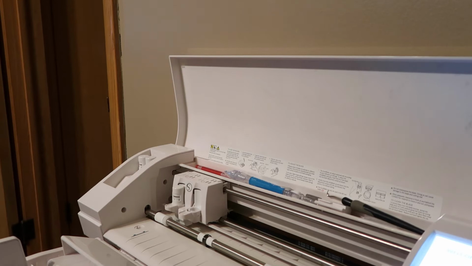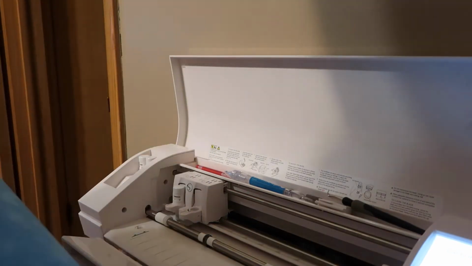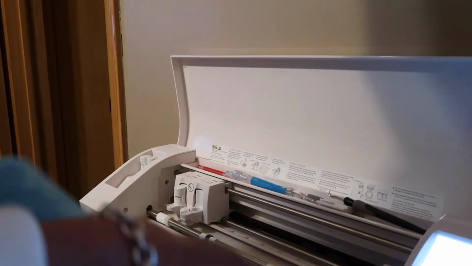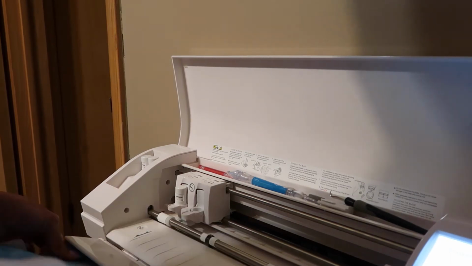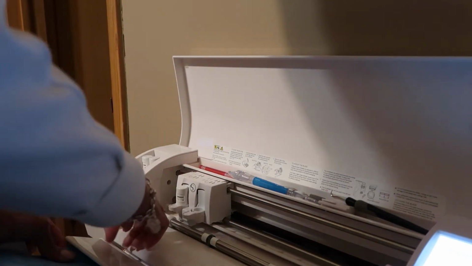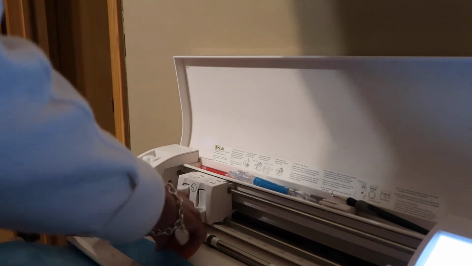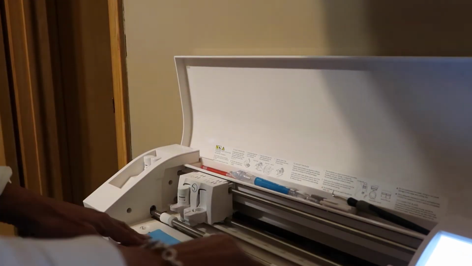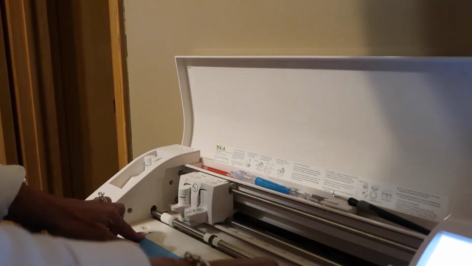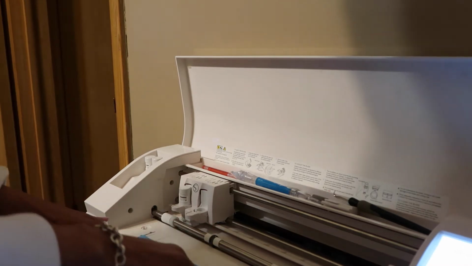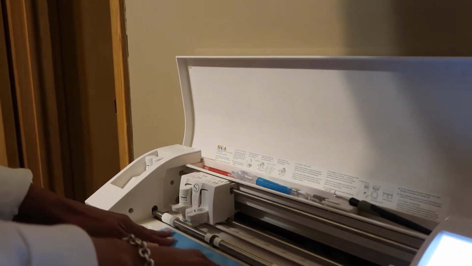So I am loading it in on the material side. So I am feeding it through the feeder. And you have arrows on here which show you where your paper needs to go and be aligned to.